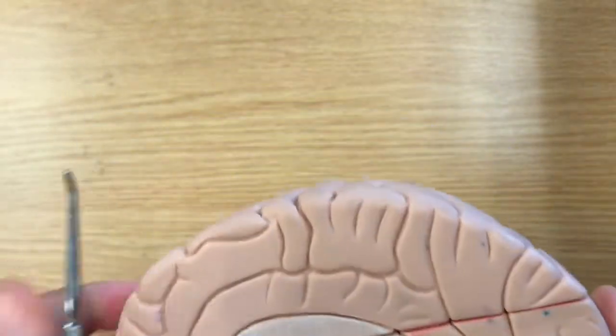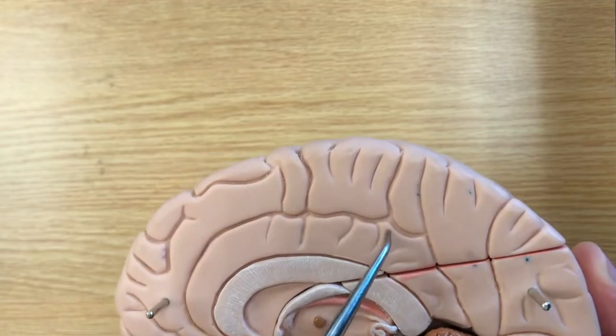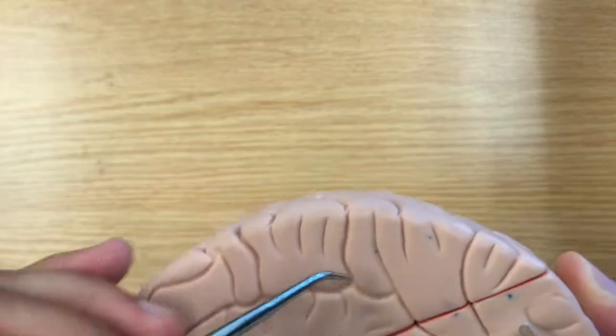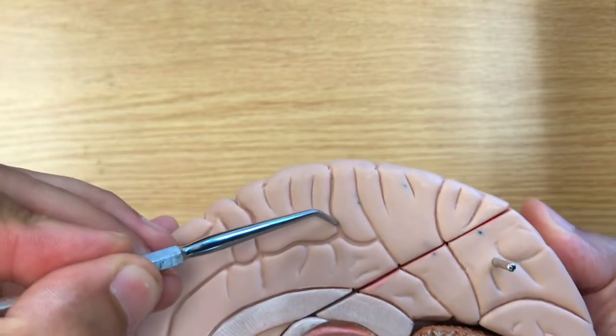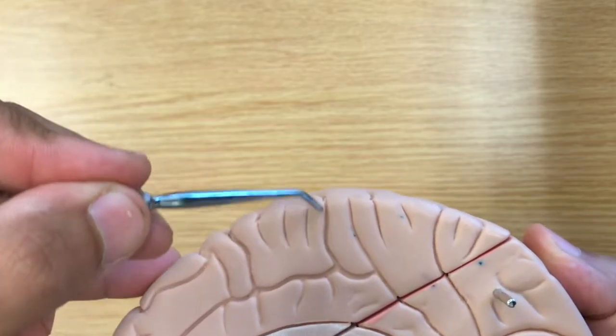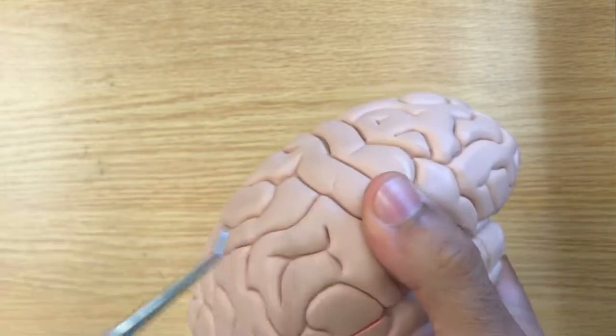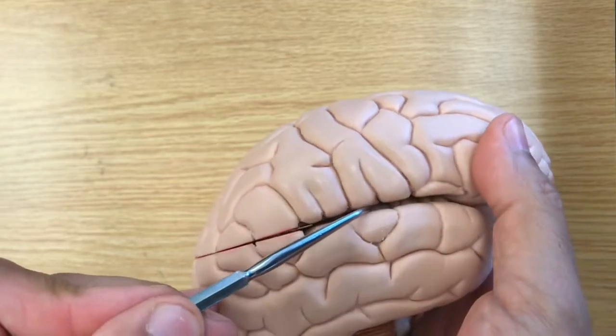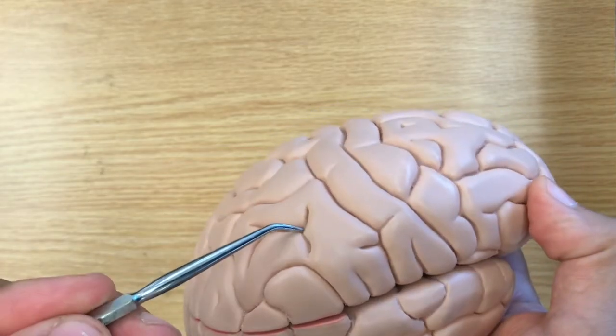And then finally, just 2 more simple terms. You have these small little indentations. The indentations are called sulci. One is called a sulcus. Any of these little grooves, not the major fissure, but just these guys here.